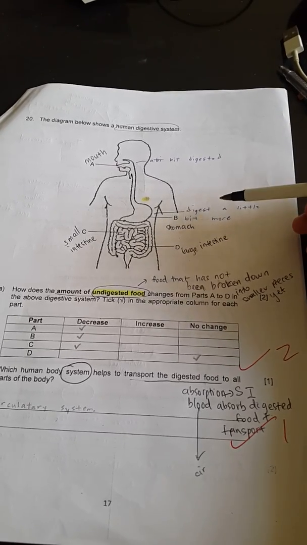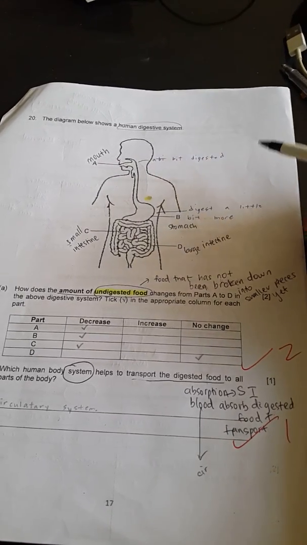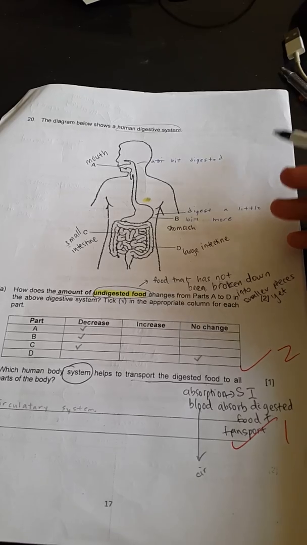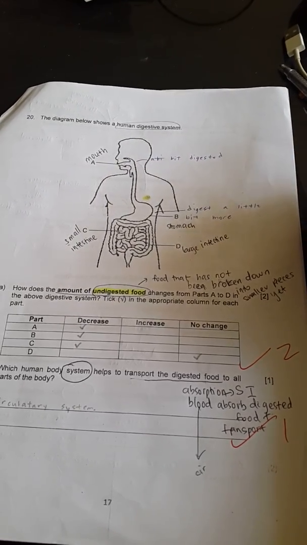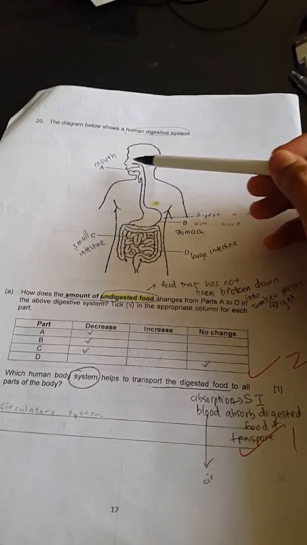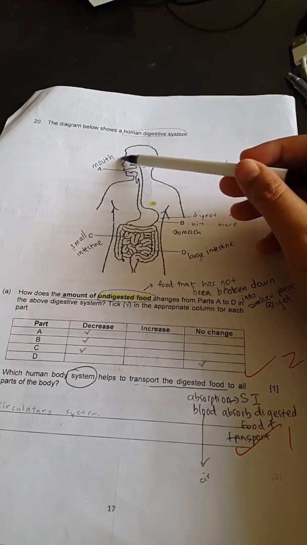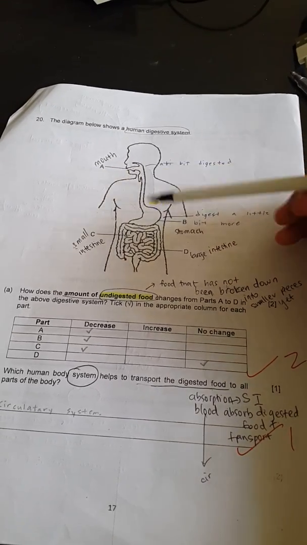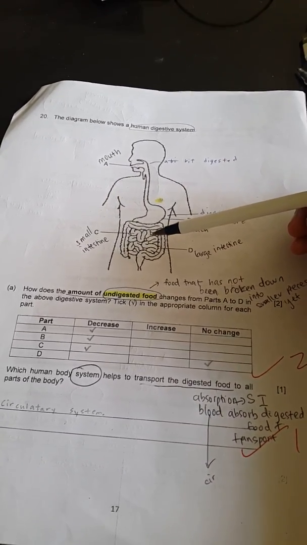Just like I said, I give you an example. You're holding on to an apple, you haven't eaten it. You're putting it in your mouth, so you have a whole lot of undigested food. So right now, when you put it inside your mouth, ask yourself, does digestion take place here?